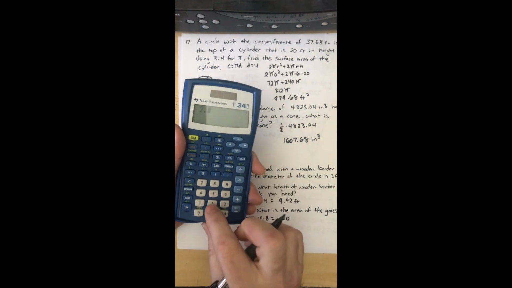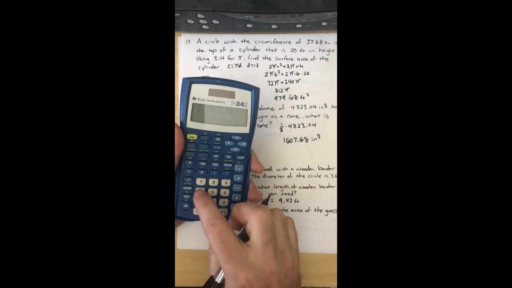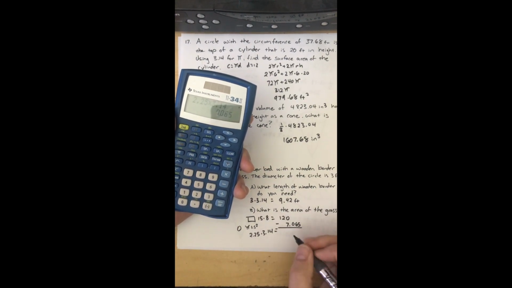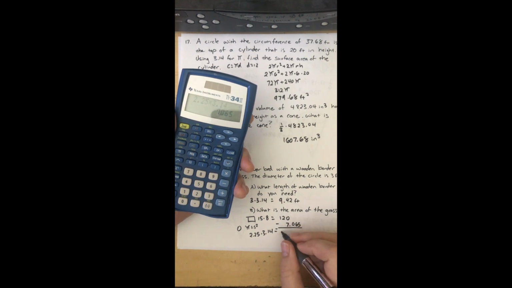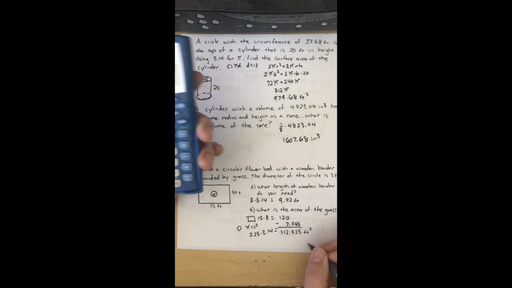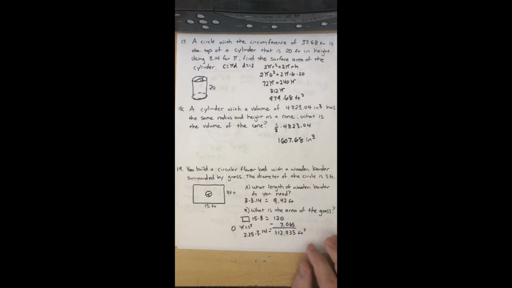Let's do that. 2.25 times 3.14. I get 7.065. I'm going to subtract that. So I'm basically taking 8 away. So I get 112. And then take this away. I'm going to be left with 112.935 feet squared.